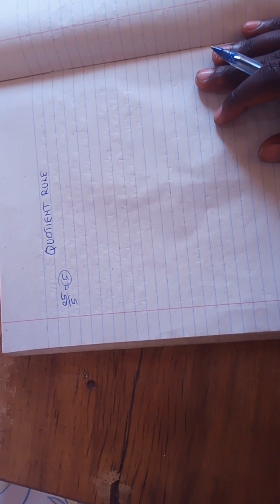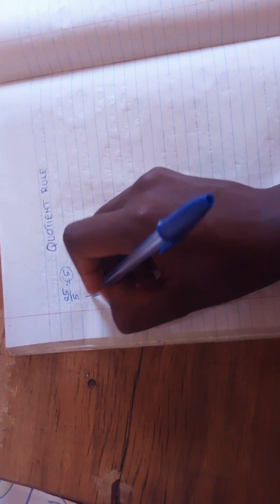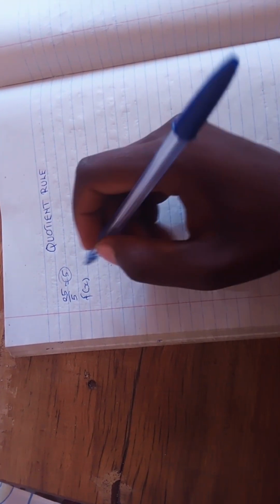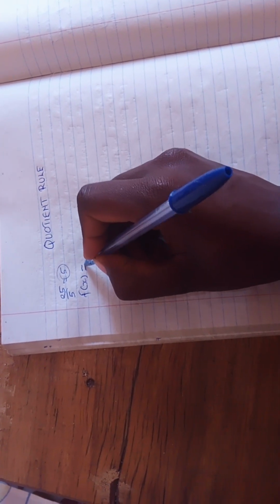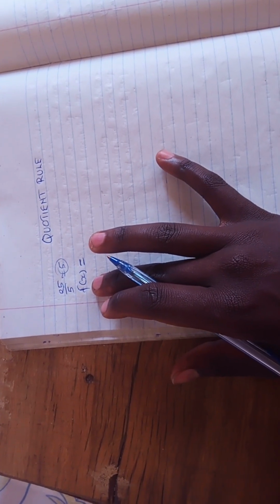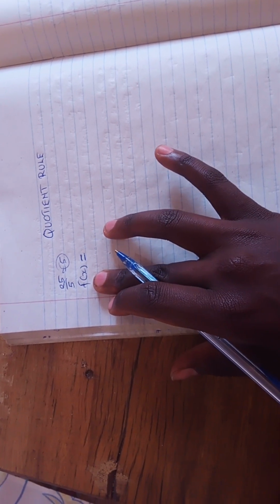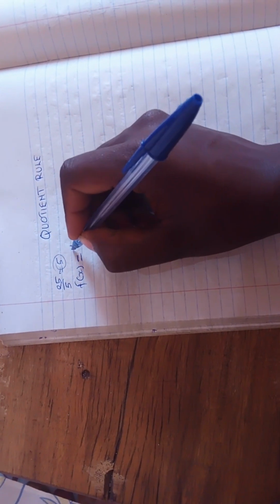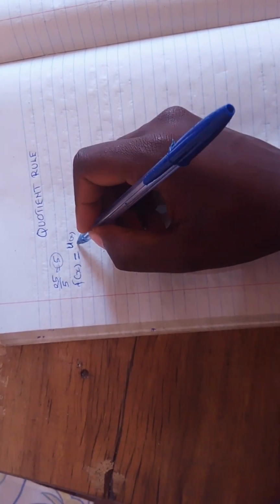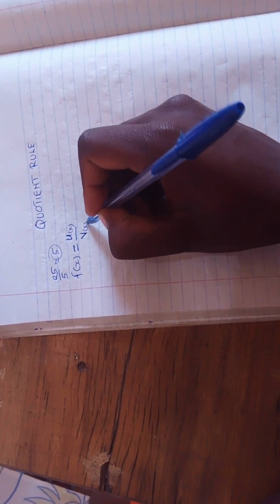Therefore, in calculus 1, we look at the function f of x being equals to, and this function is dividing itself with two functions u of x and v of x. We have u of x, it's dividing itself by v of x.